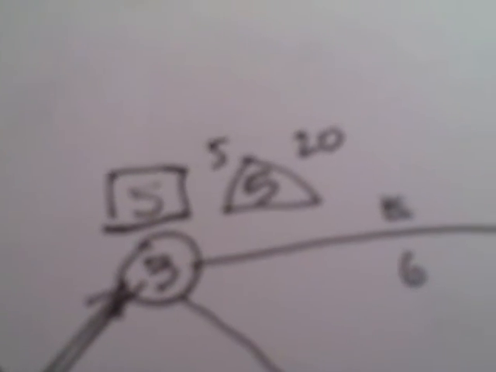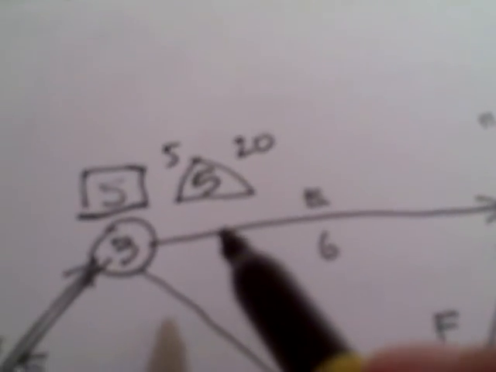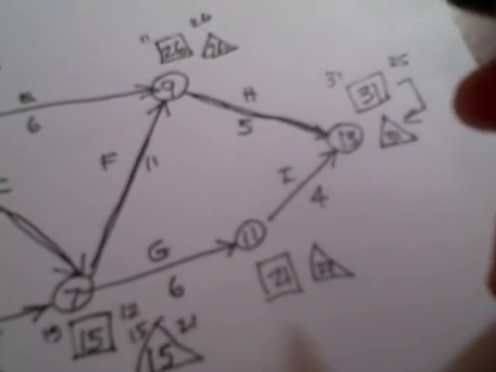This activity here looks critical. It's 5 and 5, 26 and 26, but when I subtract 26 minus 5, I don't get 6. This is not critical. This one, on the other hand, is critical because it's going to be 15 minus 10 is 5, and that is critical, so I draw that in. And similarly, I will find out that the critical path goes this way and this way. So I found the critical path by those three rules.